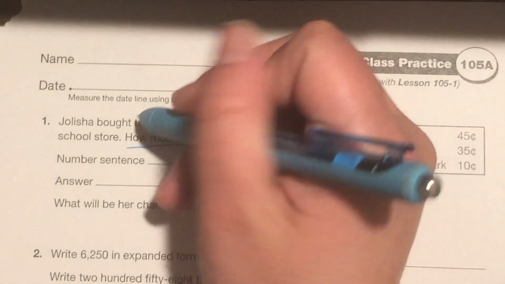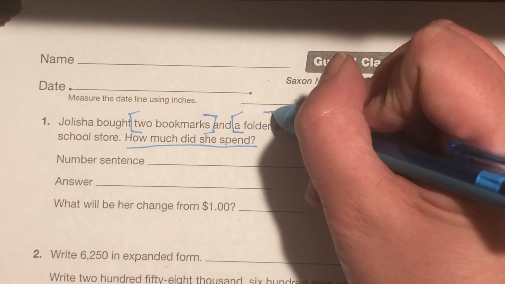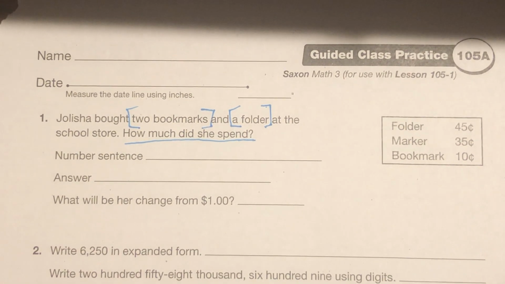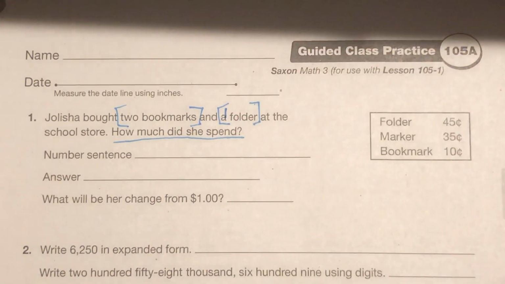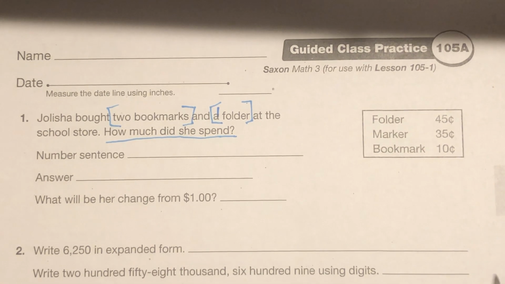Okay, so 2 bookmarks and a folder. When I see that word a, what number can I associate that with? 1, okay? So I'm going to put 1 right above that so that tells my brain we're working with 1. That gives a number to it.